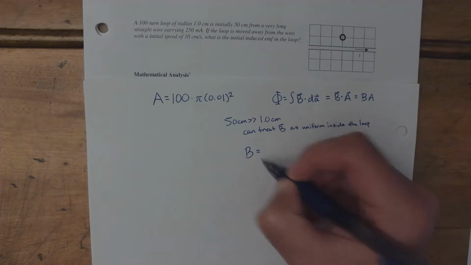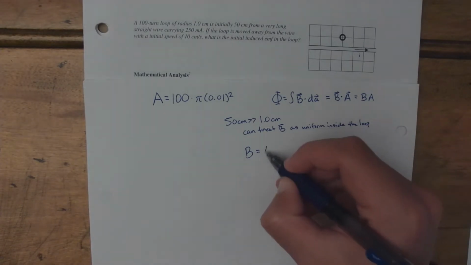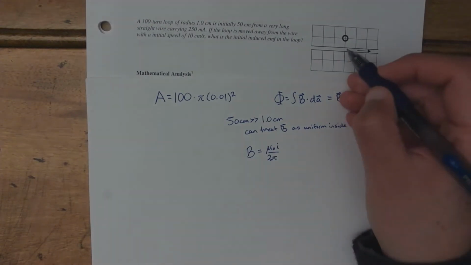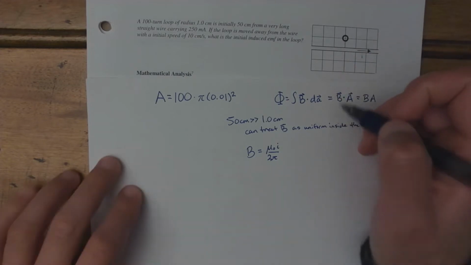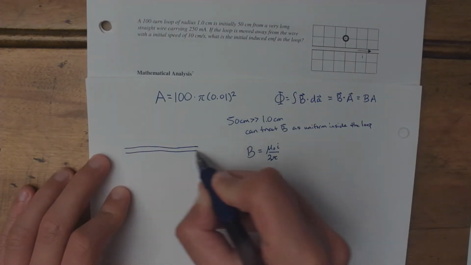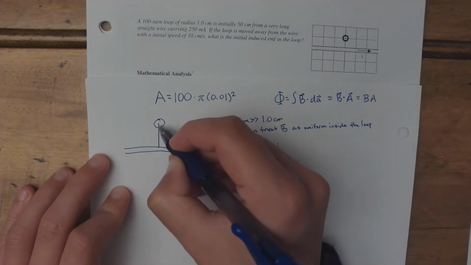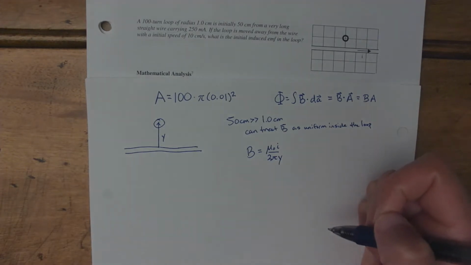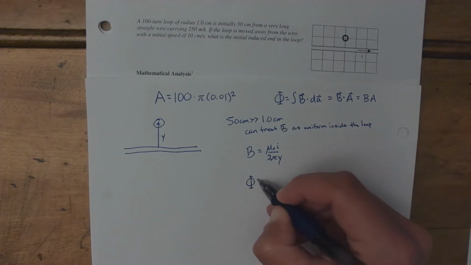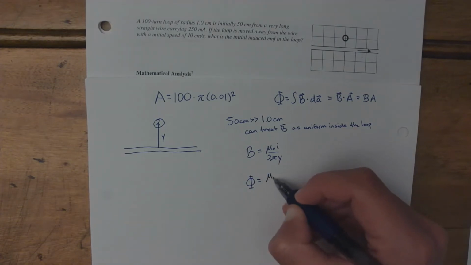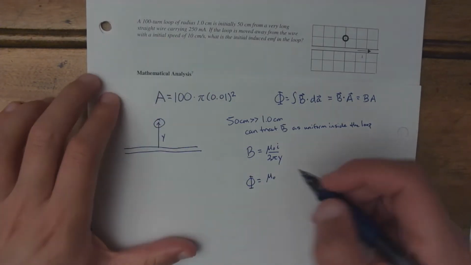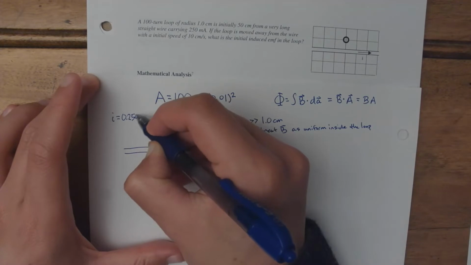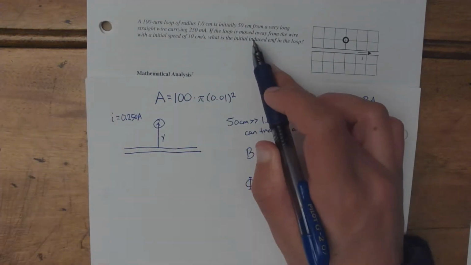The magnetic field is the magnetic field from a long straight current carrying wire, so that is mu naught I divided by 2 pi times the distance from the wire to the center of the loop. And let's call that distance y. Okay, so then my flux is equal to mu naught, I was going to also write down the current is equal to 0.250 amps.